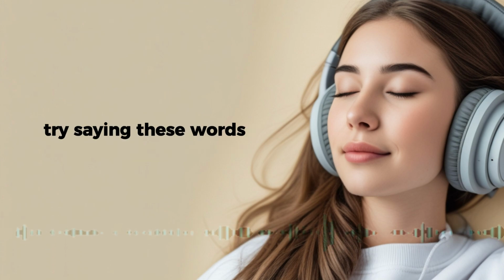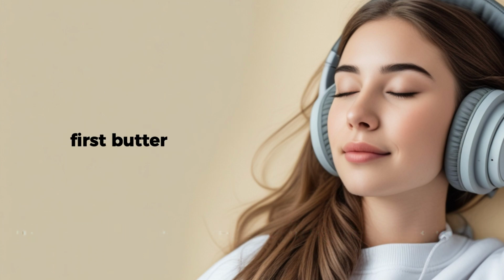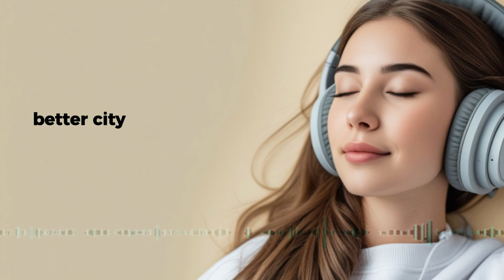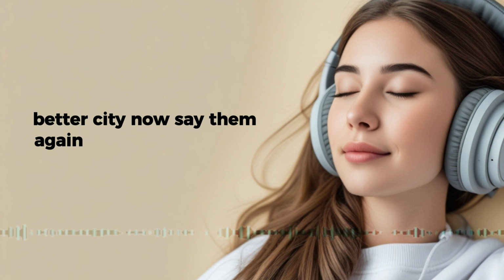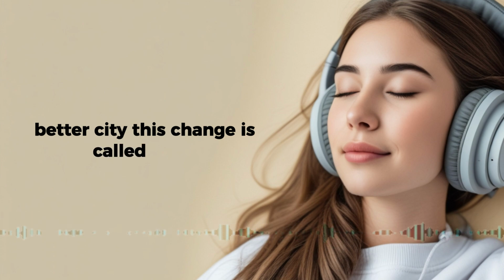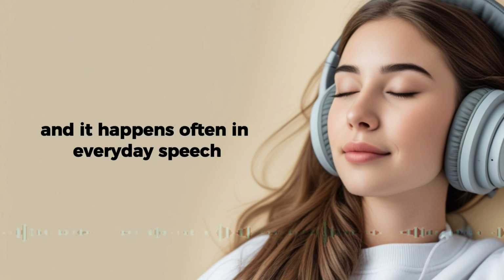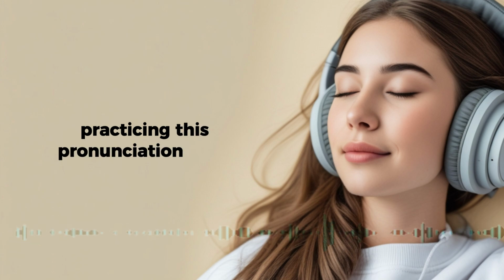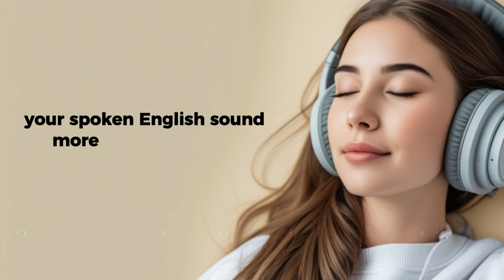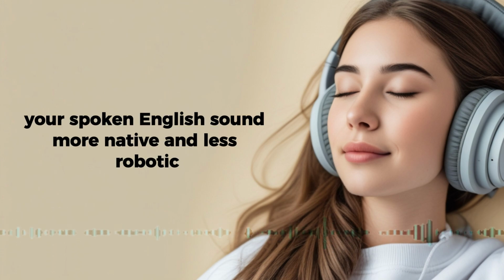Try saying these words slowly first. Butter, water, better, city. Now say them again with the American sound. Butter, waiter, better, city. This change is called a flap, and it happens often in everyday speech. Practicing this pronunciation helps your spoken English sound more native and less robotic.